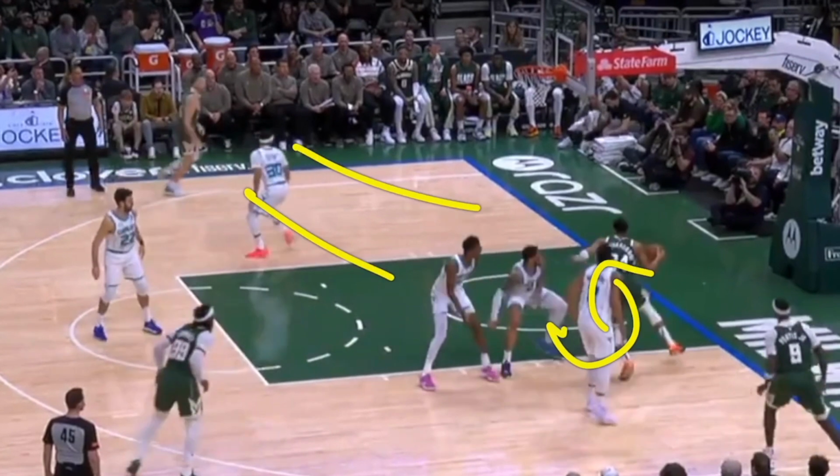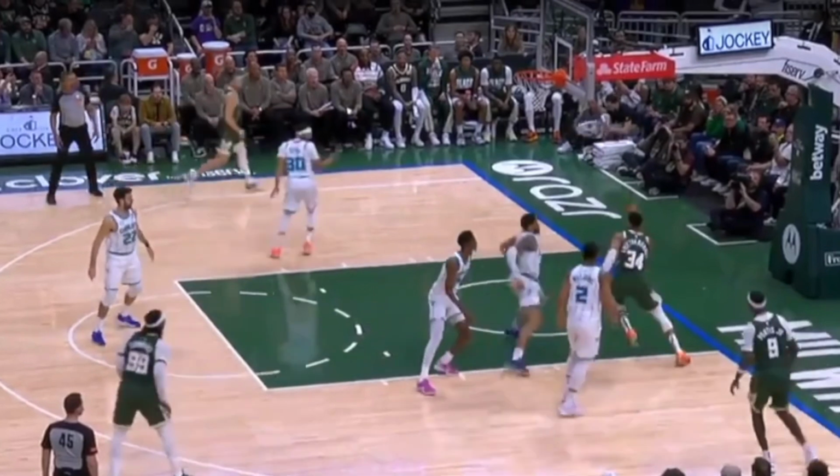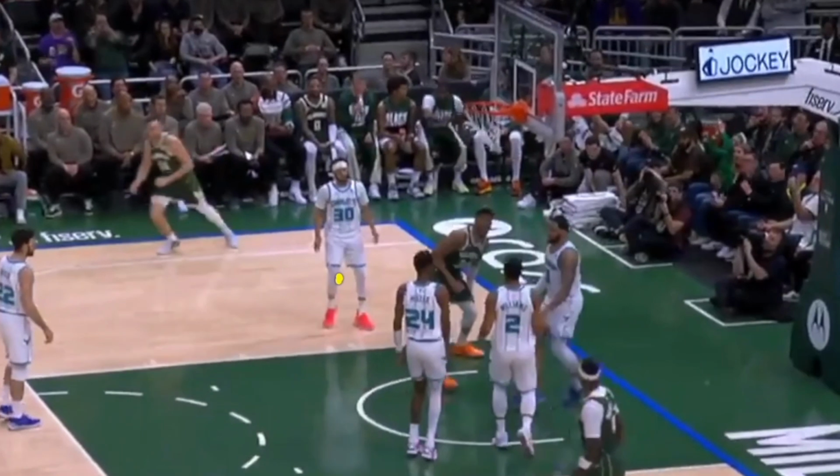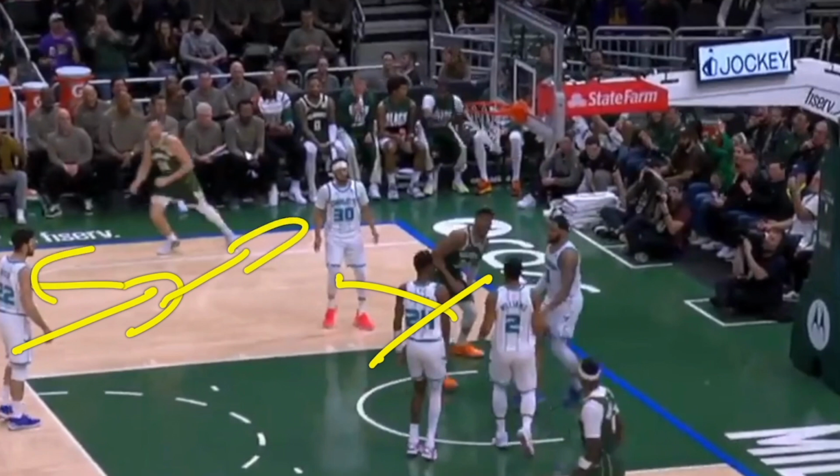His back right here is to Giannis, which means that he is out of the play, and this is going to be a wide open dunk every single time for Giannis. If he was down here already, he could have cut that off. If he was rotated down, he would have been able to cut off any of those passes that were coming out of the low post, and this would have been stopped. However, it wasn't stopped, and Giannis was able to score.